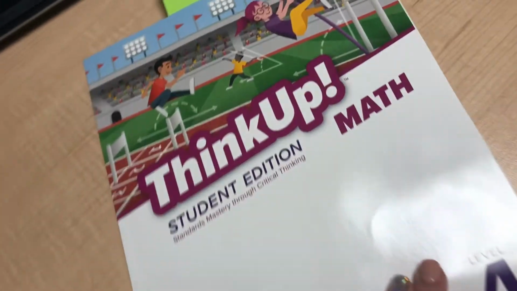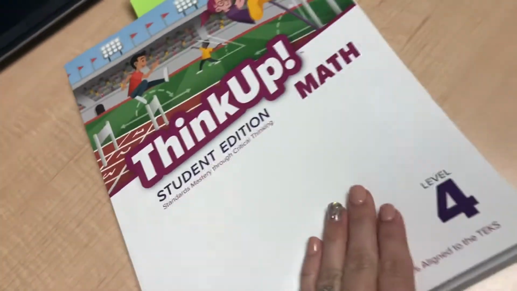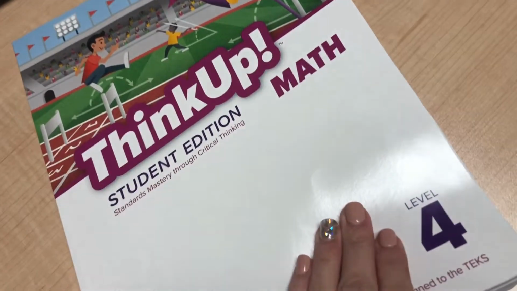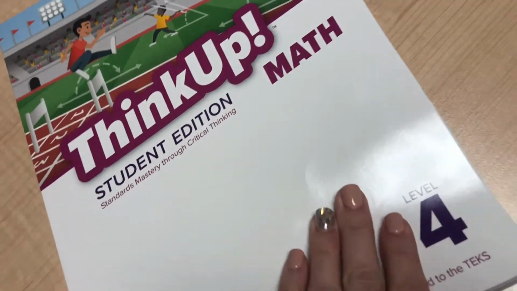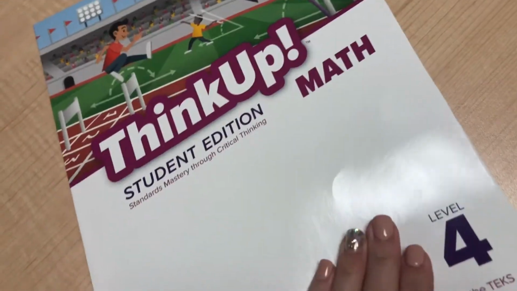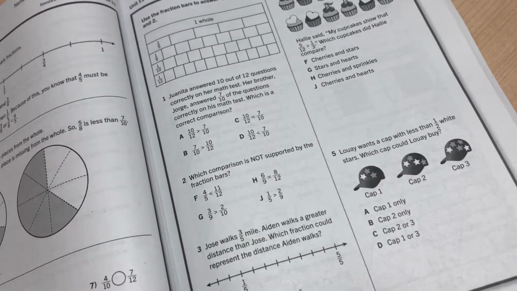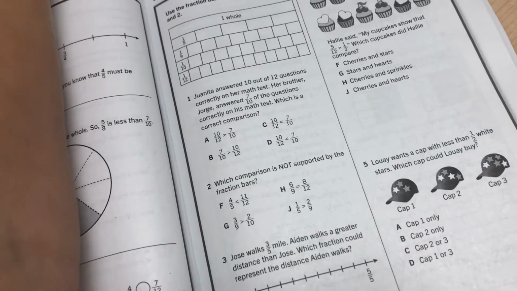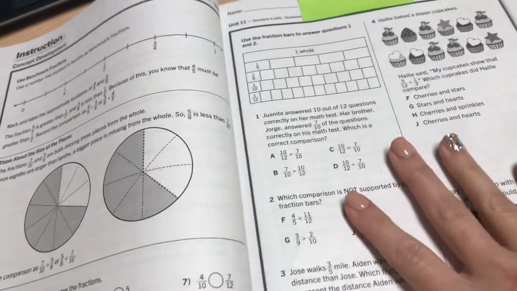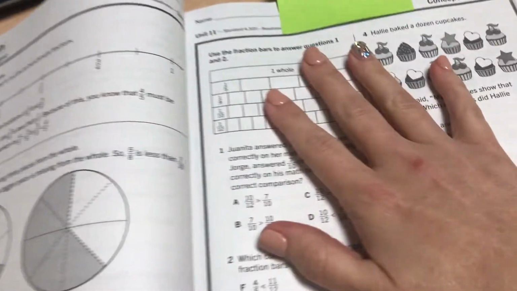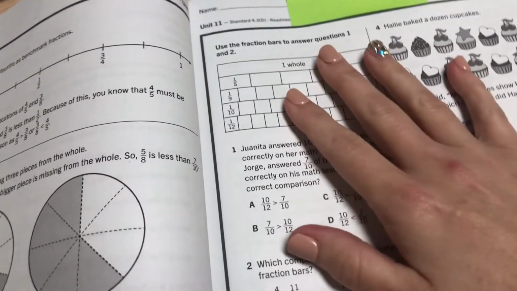I'm here just to give you a little helper video on how to effectively utilize Think Up Math in your classroom. So, first thing I want to do is look for alignment with my actual TEK to make sure which questions I select are completely, first and foremost, aligned.